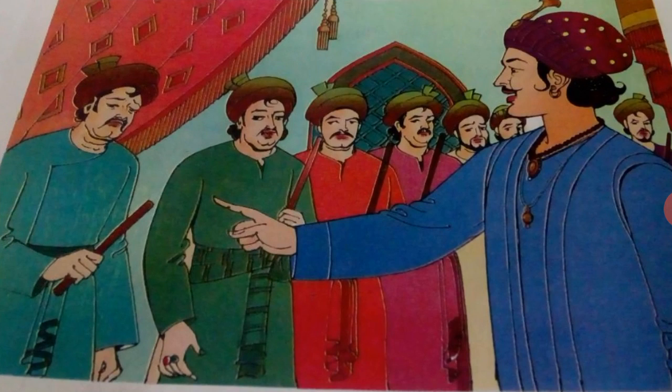So Birbal thought for a moment and gave a stick of equal length to all the servants. He said, I have given you a magic stick. This stick can find out the thief.